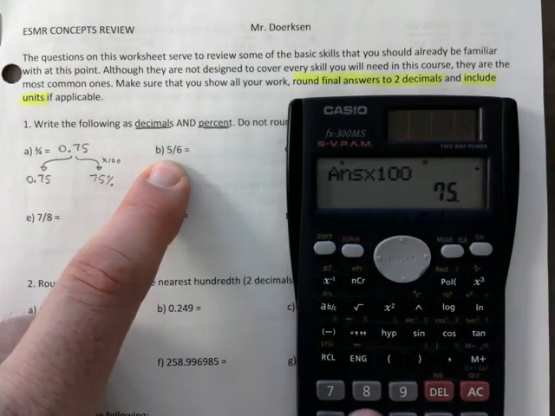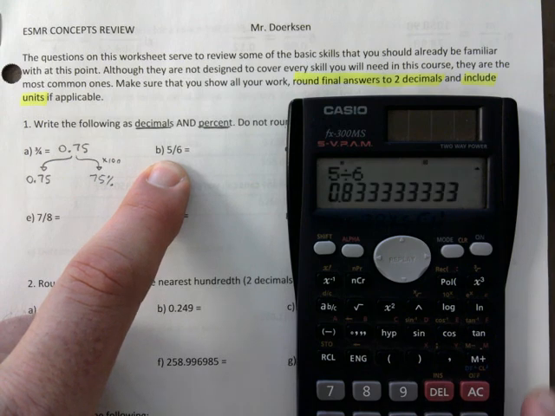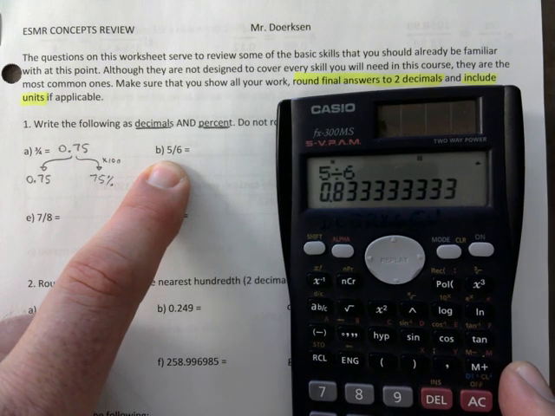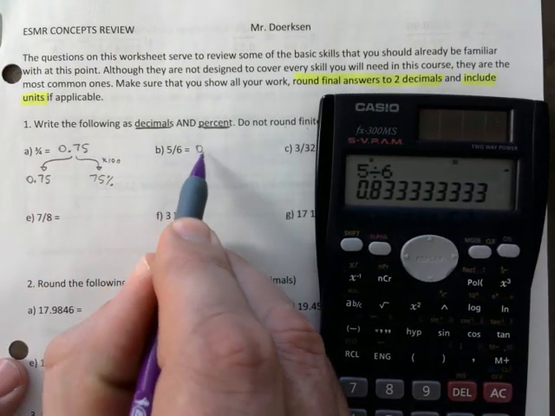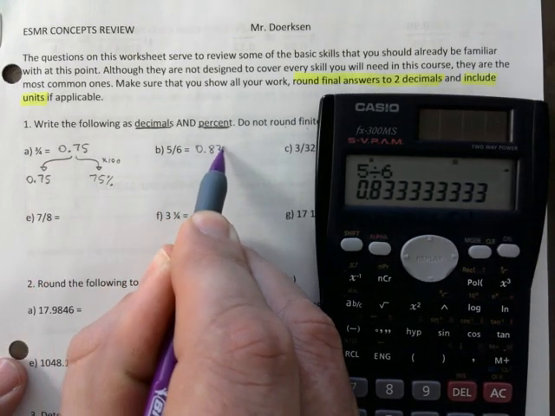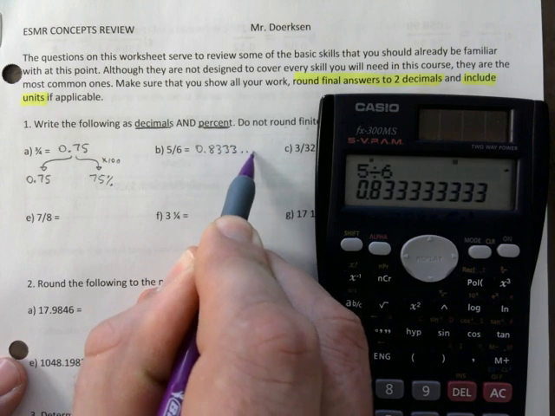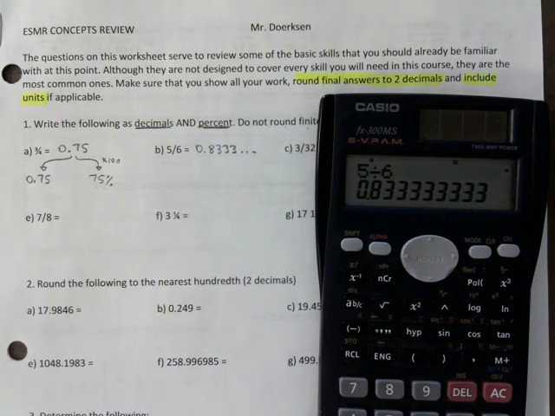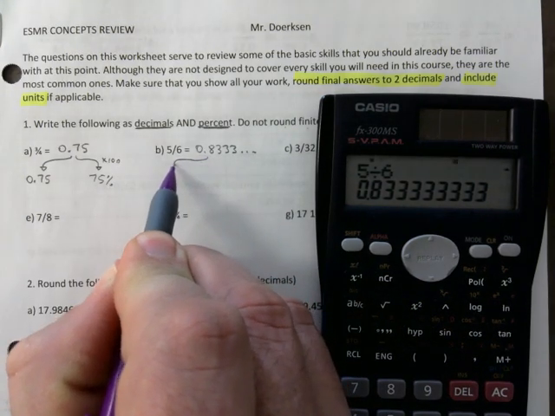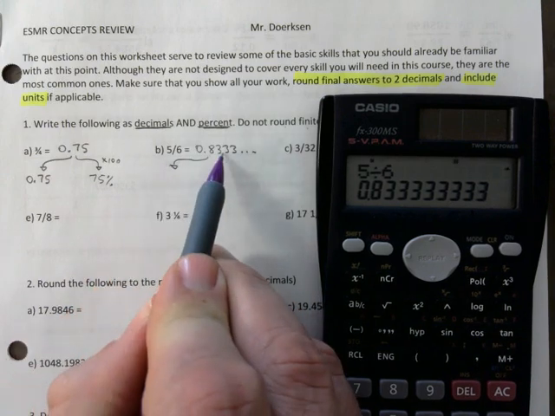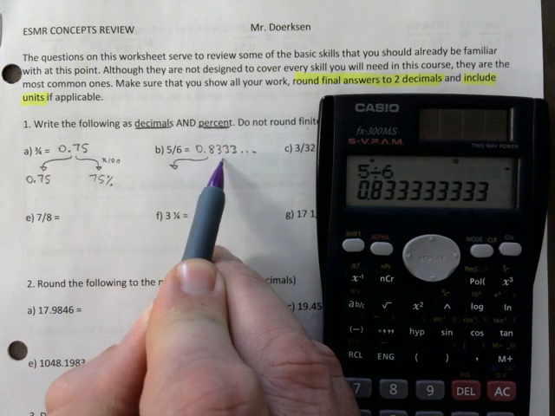So when we work with 5 divided by 6, that gives you this. That's not finite, right? It just keeps going. So on your calculator, this is what I actually want you to do in this course. You write down what's on your calculator, and then you decide how you are going to state your final answer. If you want it as a decimal, we would cut it right here, correct?